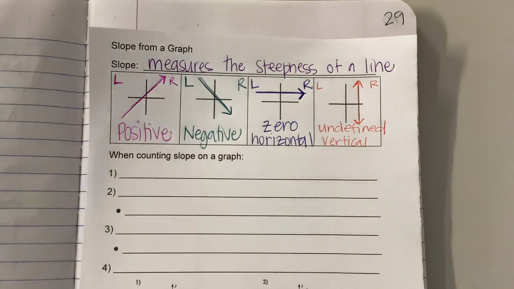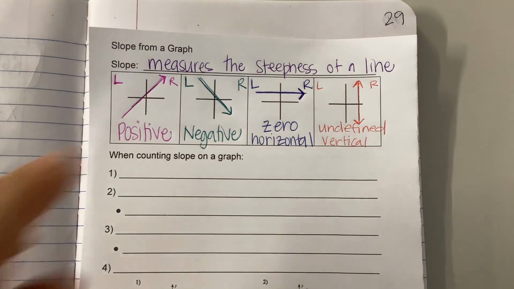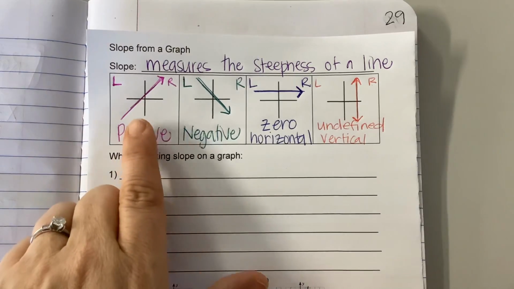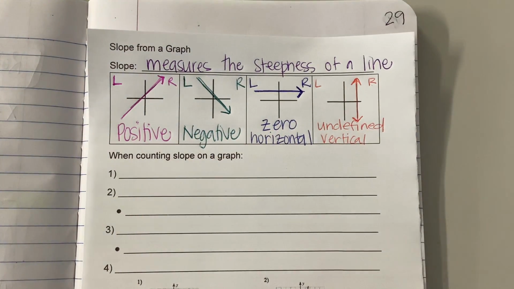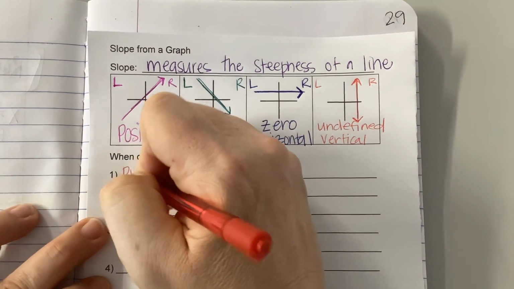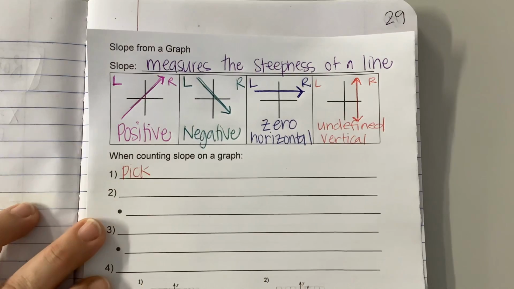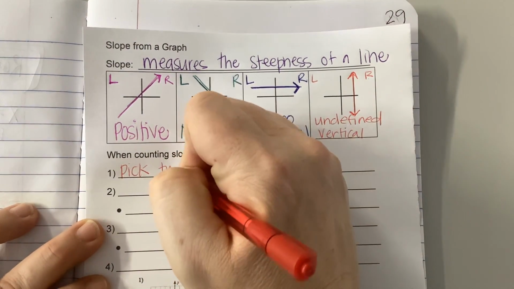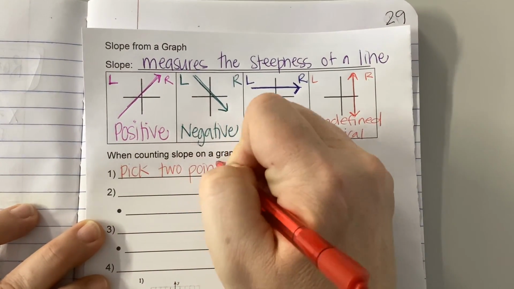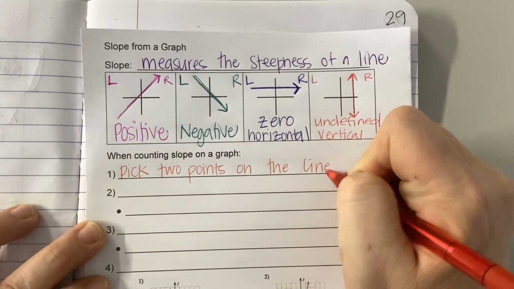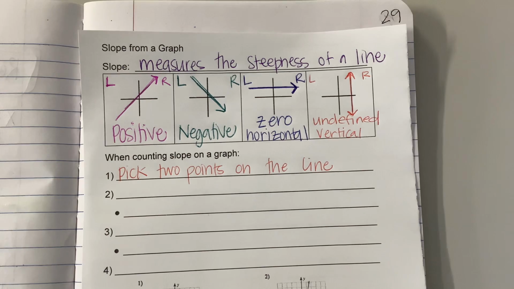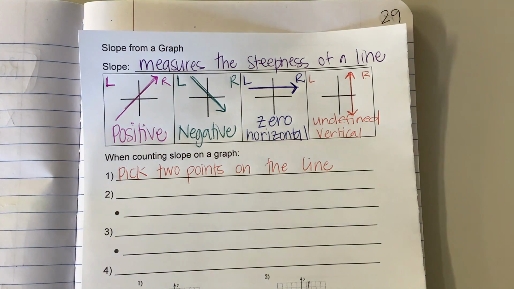So here's what we're going to do to figure out the steepness, because we have to measure it. It's not enough for us to say positive, negative, 0, undefined. We have to say the number that represents it. So we're going to pick 2 points on the line. Now, today I have graced you with the points already being there.